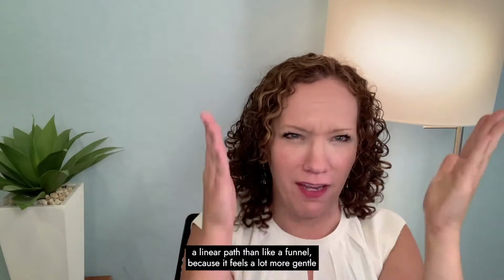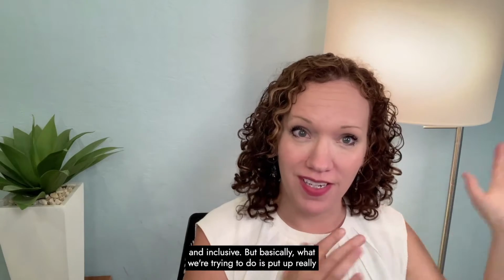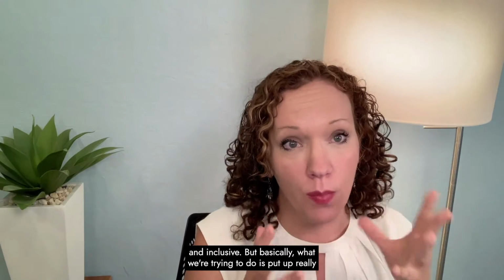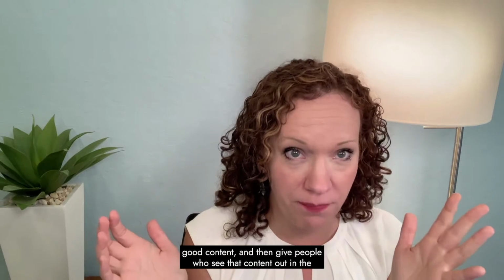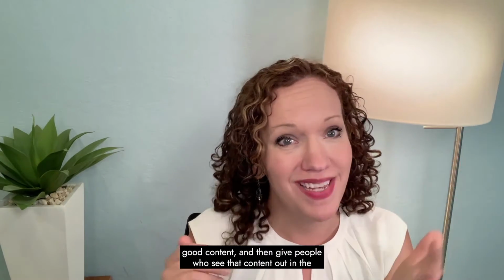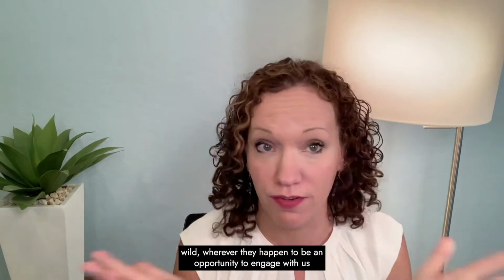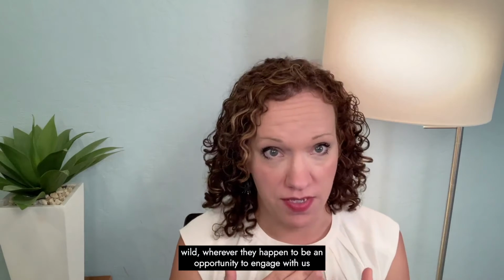I prefer to think of it as a linear path rather than a funnel, because it feels a lot more gentle and inclusive. But basically, what we're trying to do is put out really good content and then give people who see that content out in the wild, wherever they happen to be, an opportunity to engage with us further.